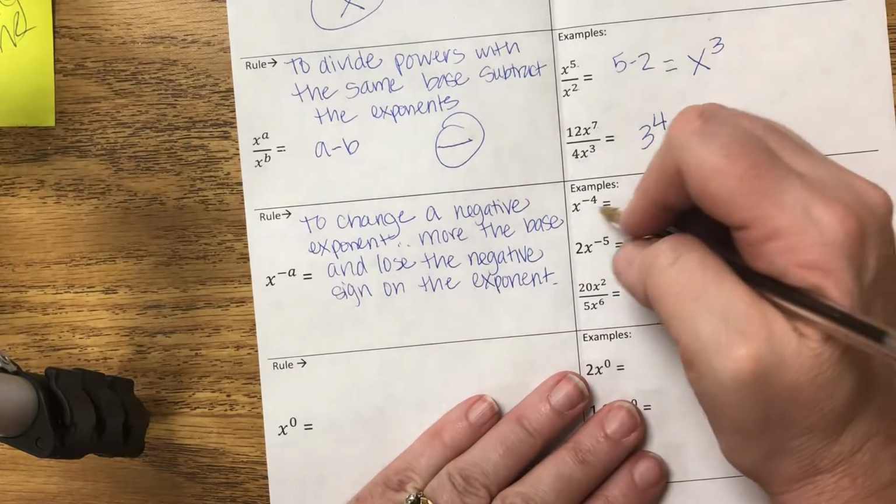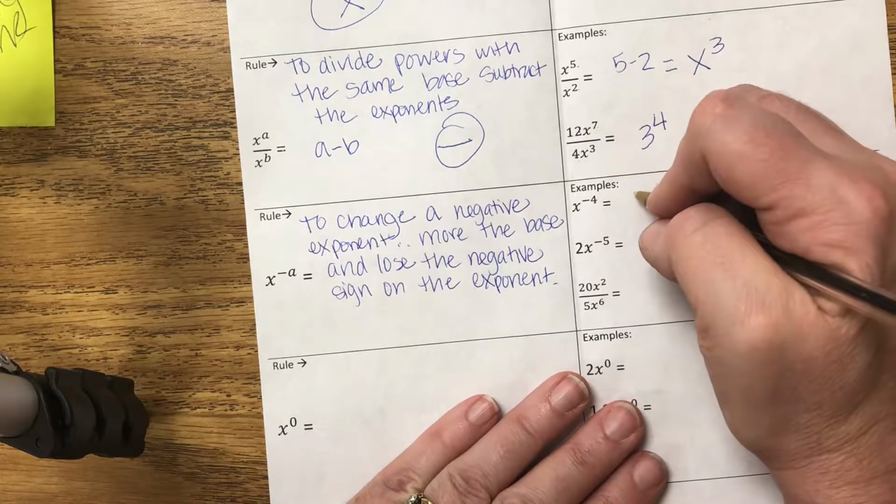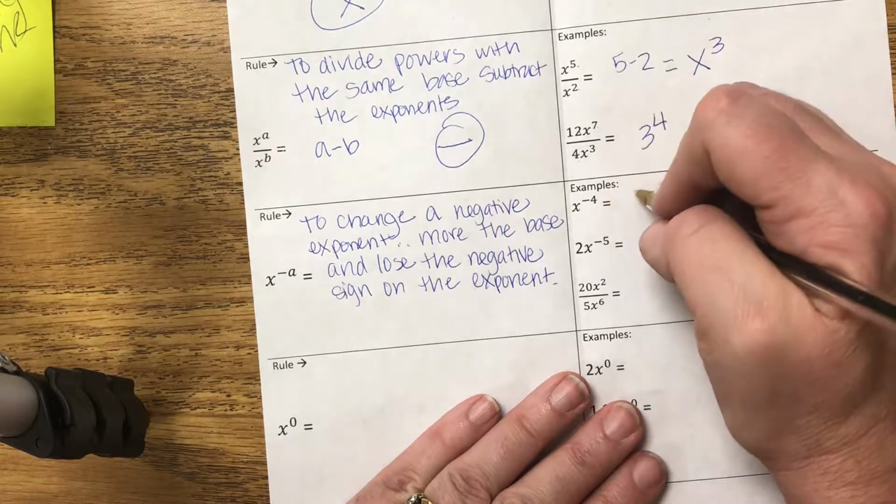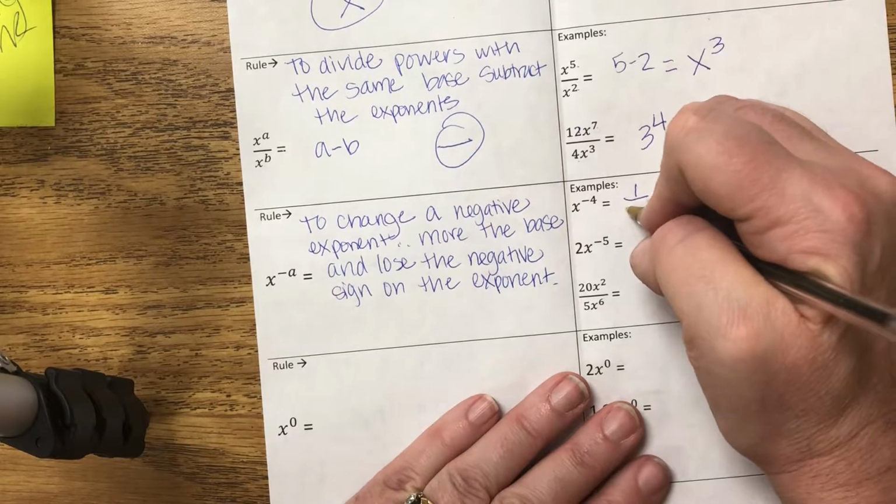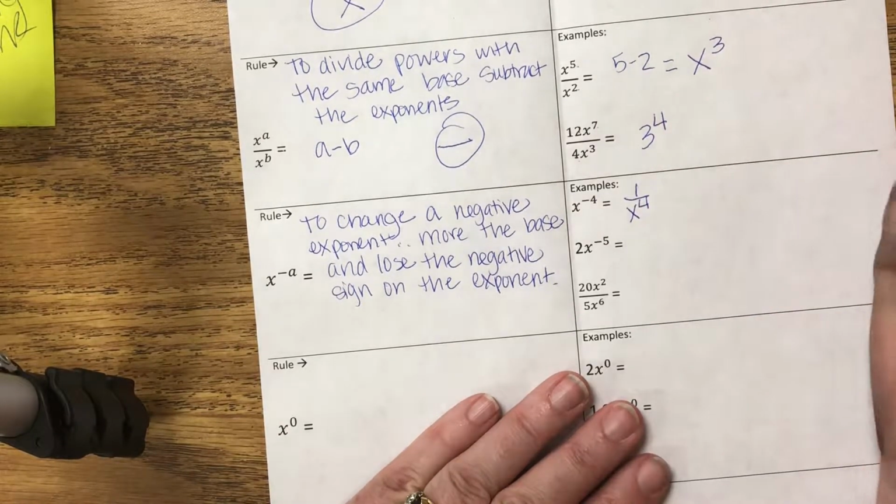So for example, if I have x to the negative fourth, what I'm going to do is move the base so I have 1 over, and then it can be positive x to the fourth.